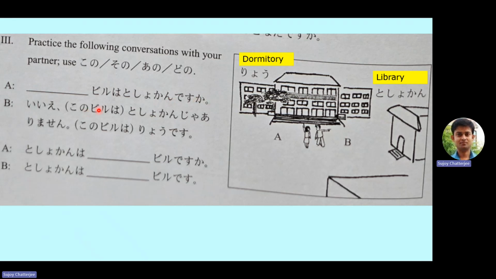Since this building is at a little distance from her, what she will ask, okay, here we are assuming that these two persons are standing very close to this building, so we have used kono. But again, as I said, we can use any of these three depending on how far or how close we are to that. So let's take it as kono. Kono biru wa toshokan desu ka? This person is asking this person, and the person says ie. Kono biru wa toshokan ja arimasen.